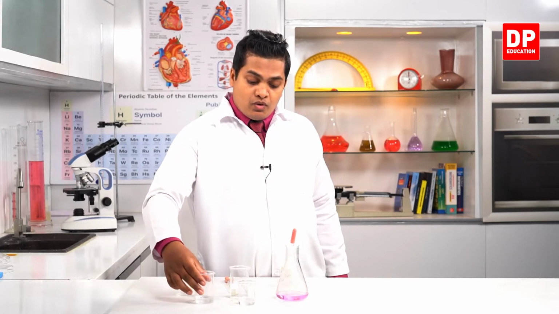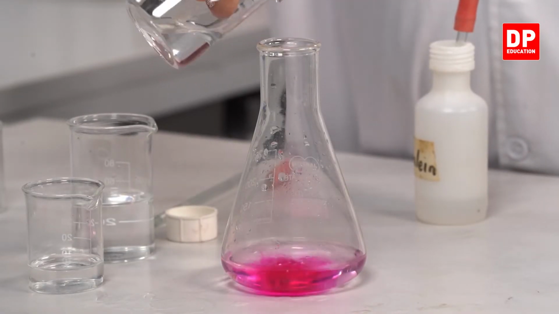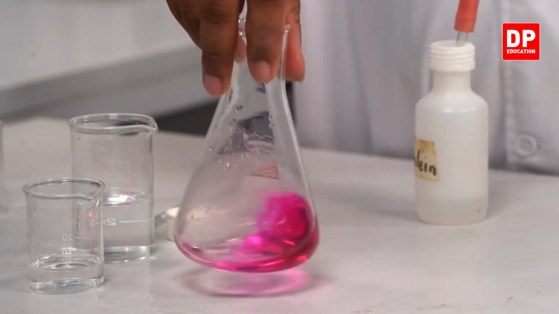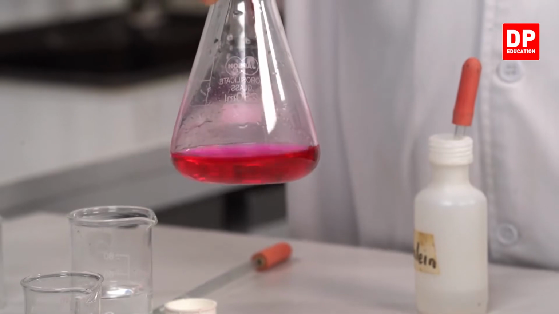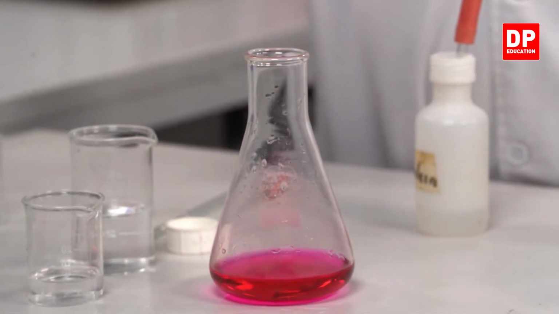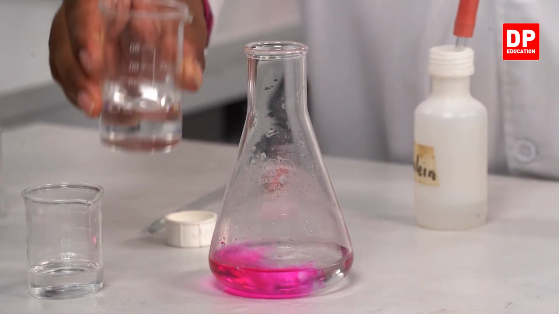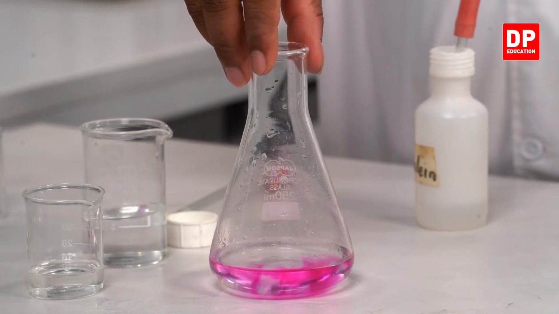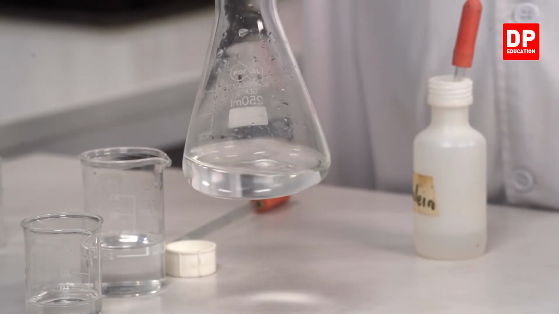If I add more, then once again it will take the initial dark pink color. So when I add hydrochloric acid once again, it will turn into a colorless solution.